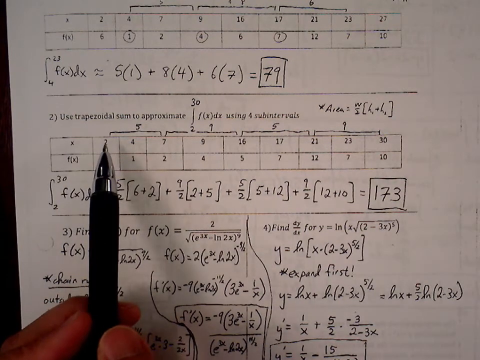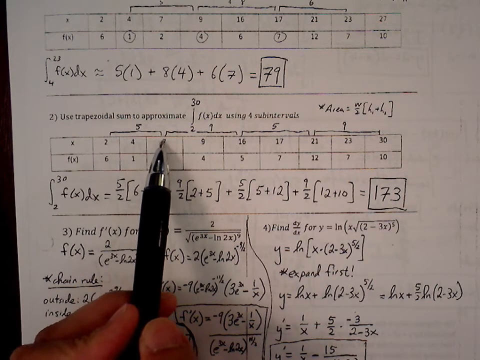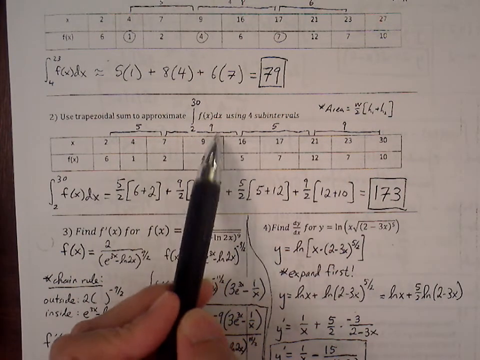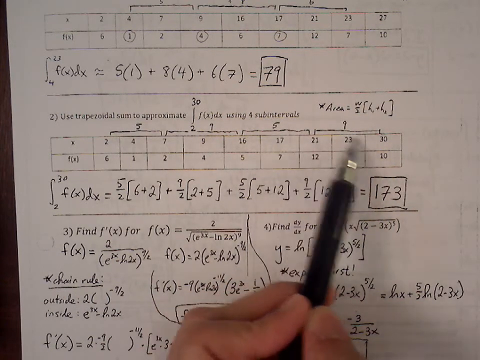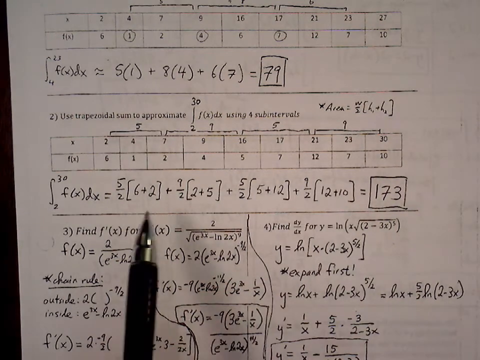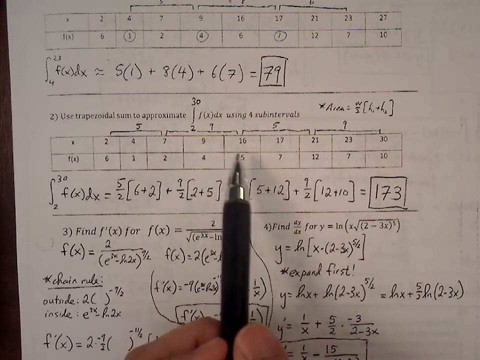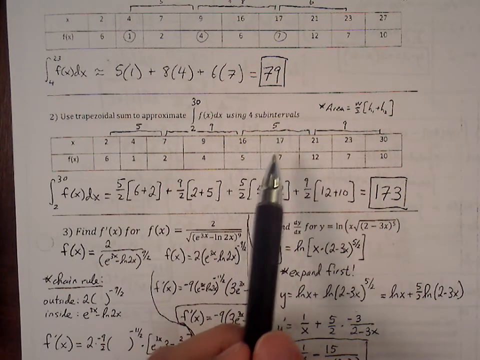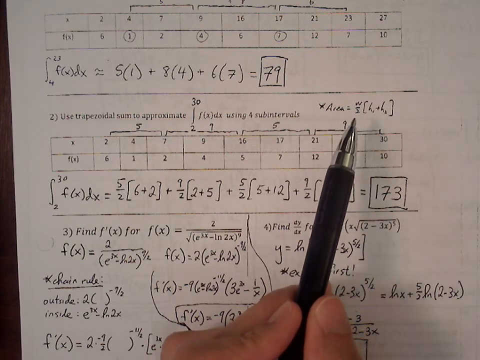So then we look at each subinterval. The first subinterval goes from 2 to 7, that's a width of 5. Then from 7 to 16, that's a width of 9. Okay, so on and so forth. 21 to 30 is 9. And then for each subinterval, notice that these are all different subintervals, so we're going to have to rely on 4 separate formulas for trapezoids.